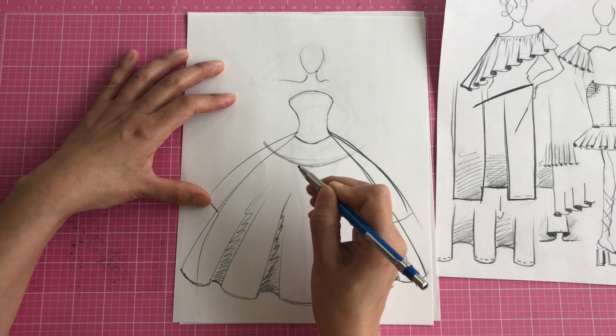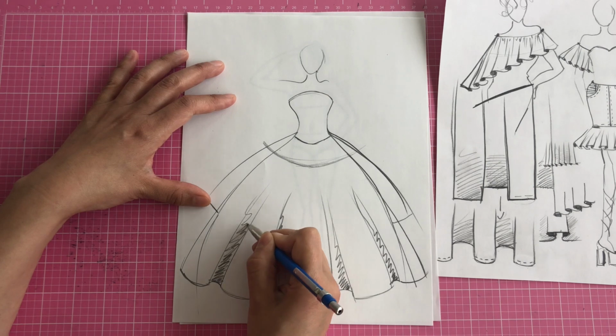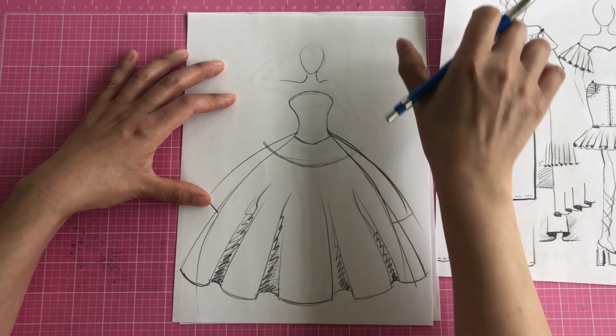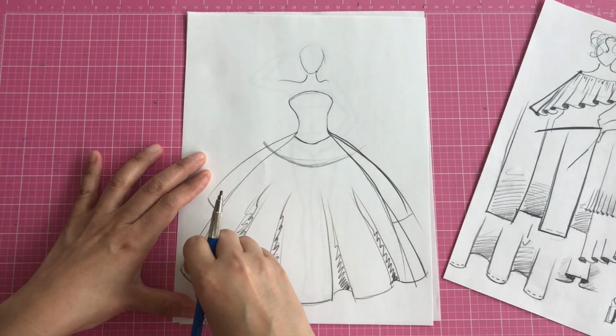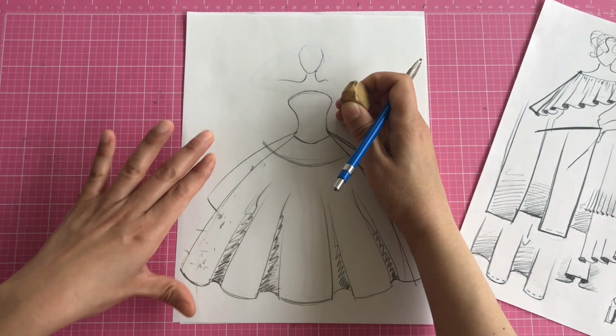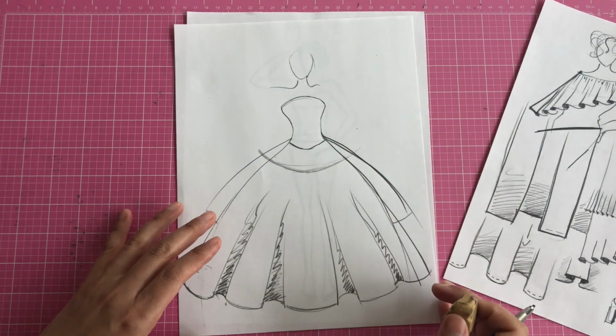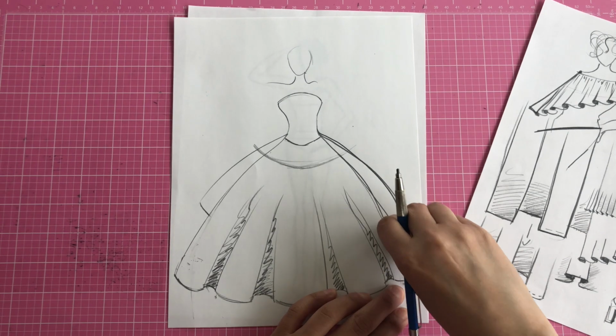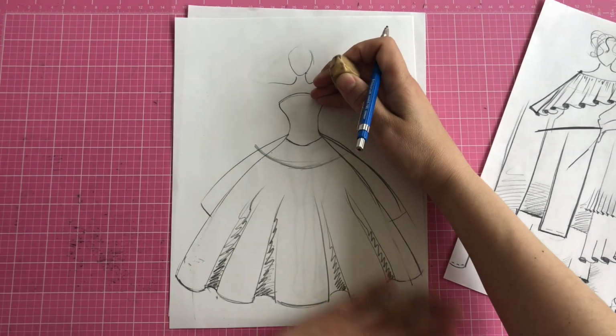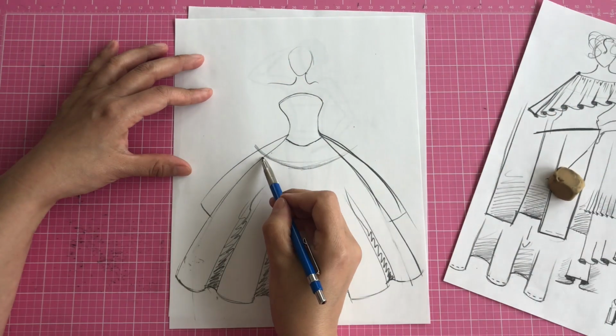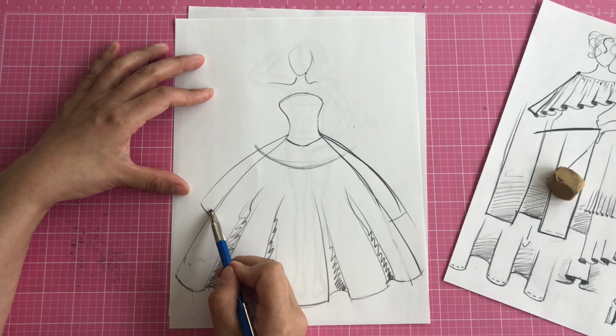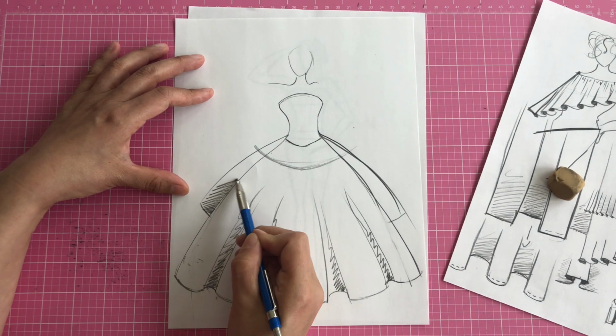And again, because this is not a shading lesson, I'm not gonna spend a lot of time on that. I don't want to take your time. Moving on to the rest of the design. There we go. So we got that far. Now that piece that is at the back, definitely going to be darker.